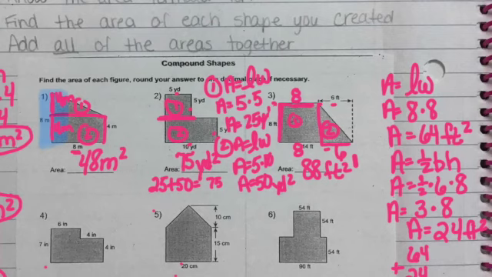Okay, now what I'm going to do for you for these next 3 is divide up the shapes for you, but I want you to solve the math. Then I want you to turn in these answers to Schoology. It's going to be an assignment, and you're just going to put in the correct answers for 4, 5, and 6. There will be a picture of the shape, and then you'll put in the correct answer for area.